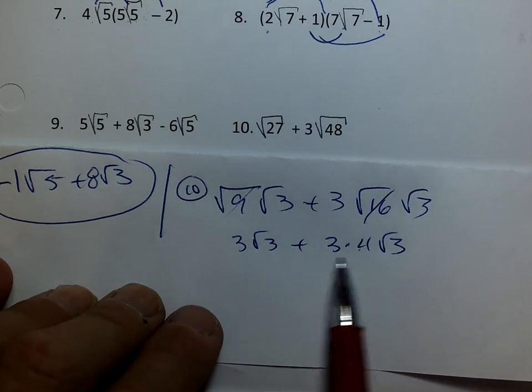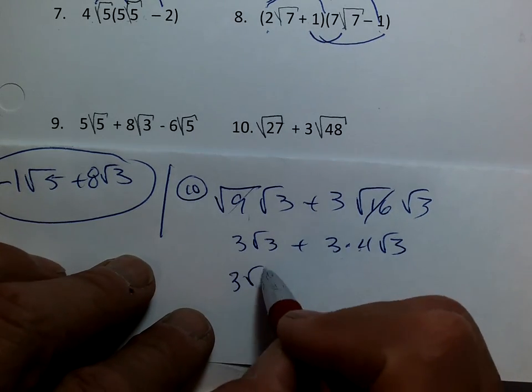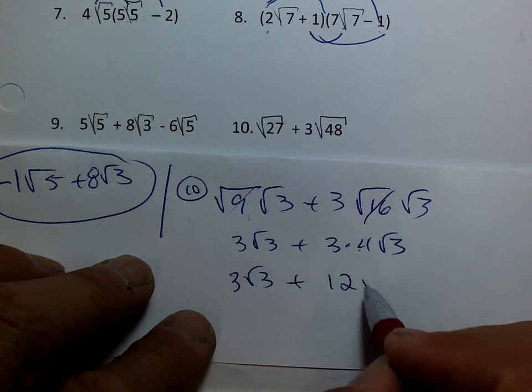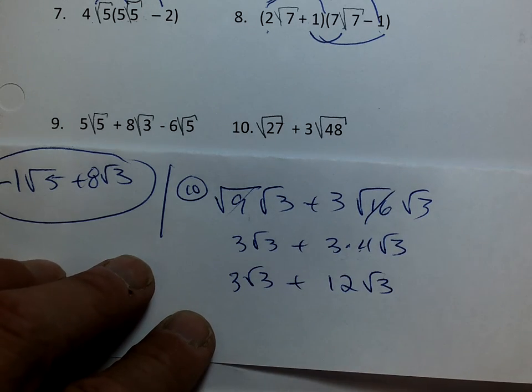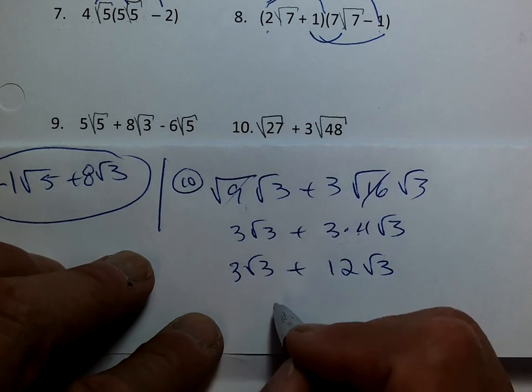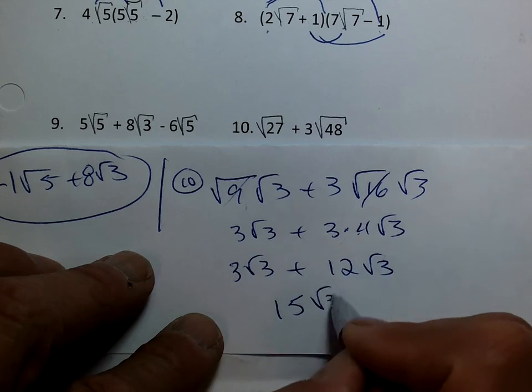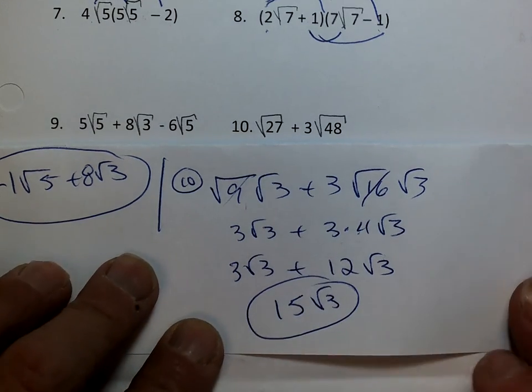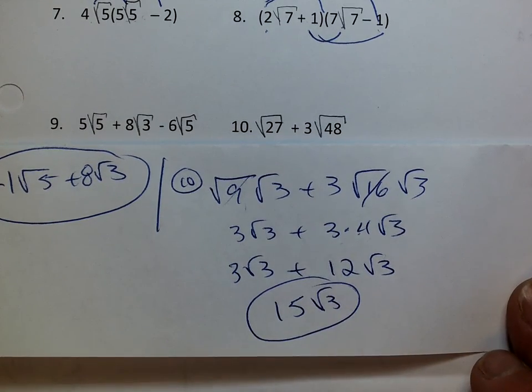That's 12, right? So we got 3 square roots of 3 plus 12 square roots of 3. Add them together because they are the same. 15 square roots of 3. Thumbs up so far? Good. You guys could do this. We've been doing this for a while, right?